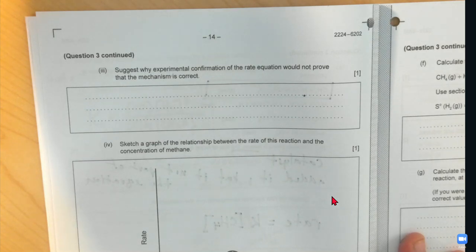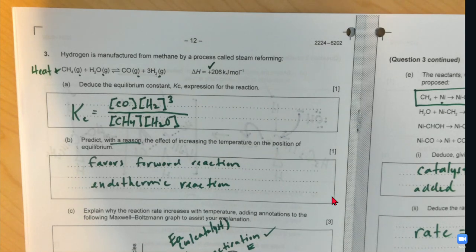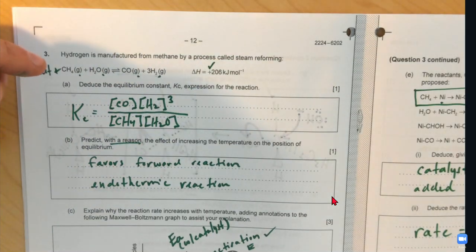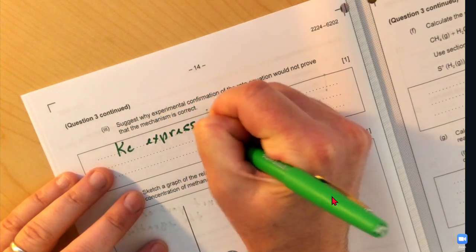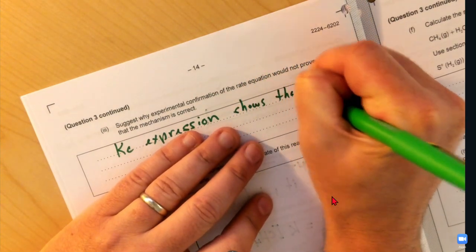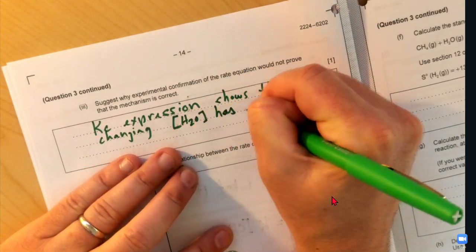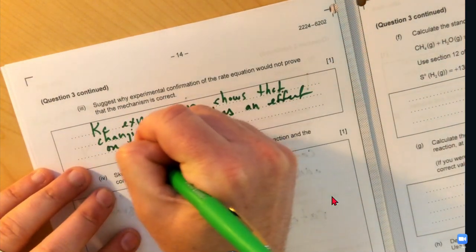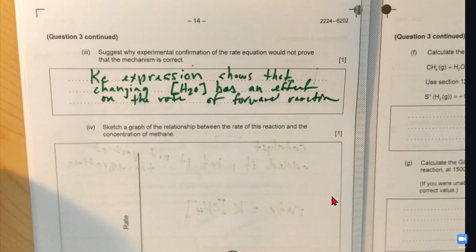Easy peasy lemon squeezy. All right, so the next part says, suggest why experimental confirmation of this rate equation would not prove the mechanism is correct. Yeah, you know what I would say? It's the same reaction here, right? So I would say our Kc expression, or you could just say the equilibrium constant expression, shows that changing, I'm gonna annotate here with square brackets, the concentration of steam has an effect on the rate of the forward reaction. Now again, this is one of those, or words to that effect, but does my reasoning make sense?